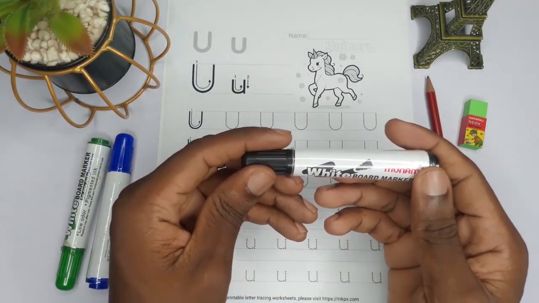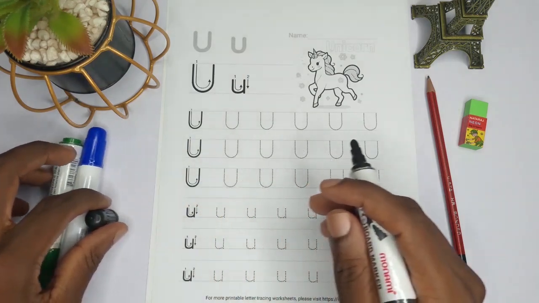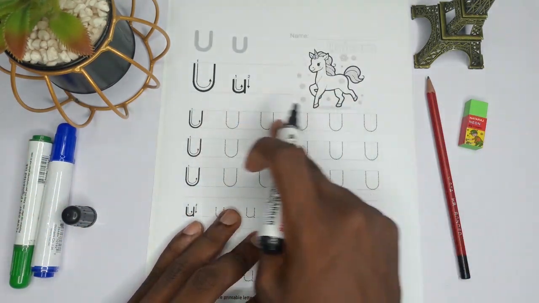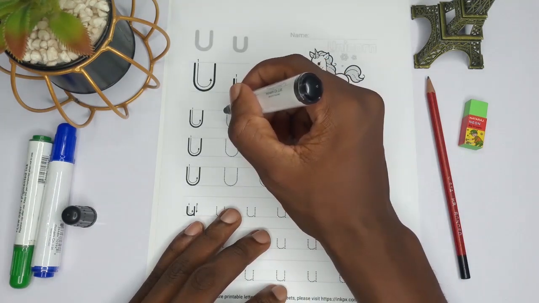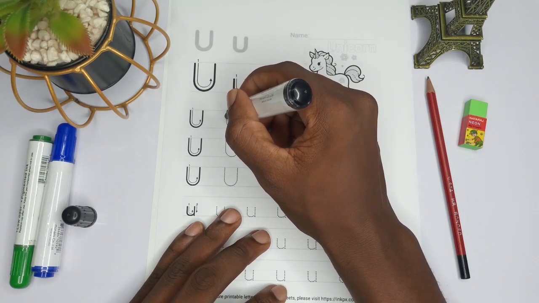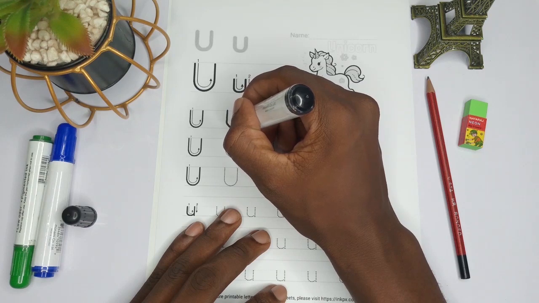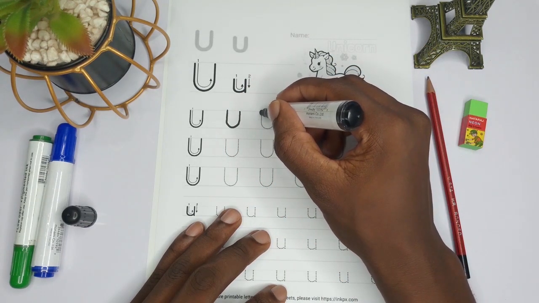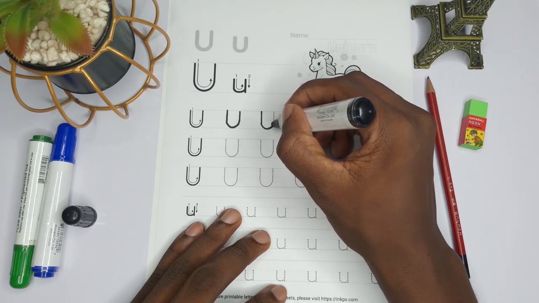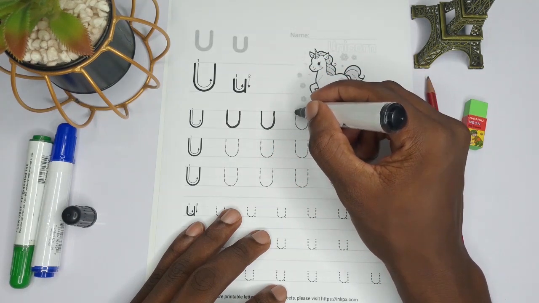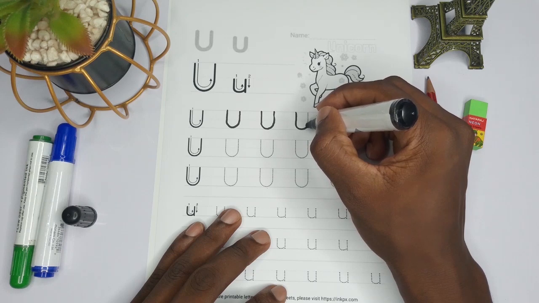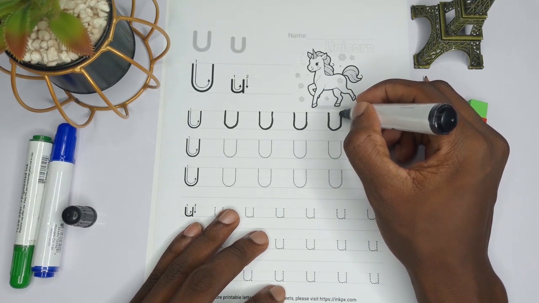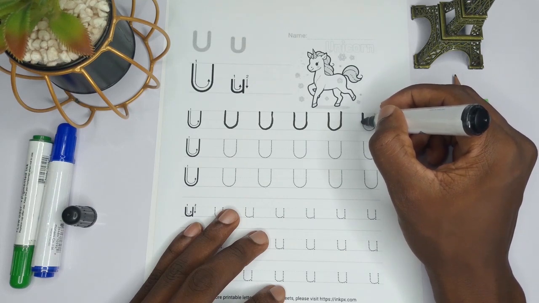So in this video, we're using the black marker for this exercise. Okay, so for the capital U, we just follow the dotted guidelines we see over here to trace it and practice. So we join like this, we curve, and then we send it up. So straight, curve, and up. Okay, so straight, curve, and up. Straight, curve, and up. Very good.